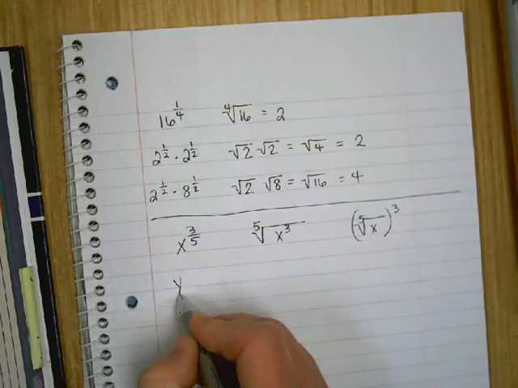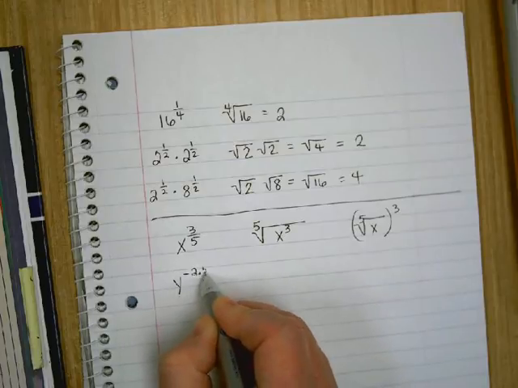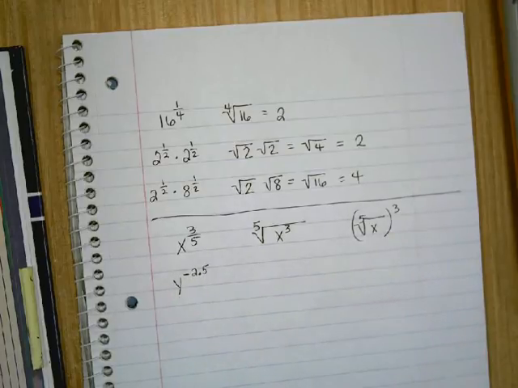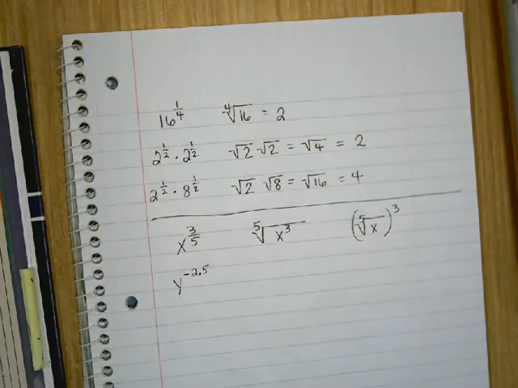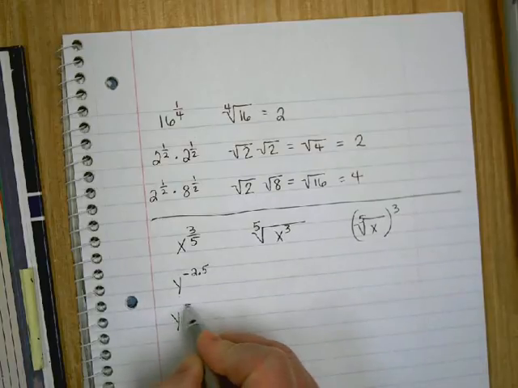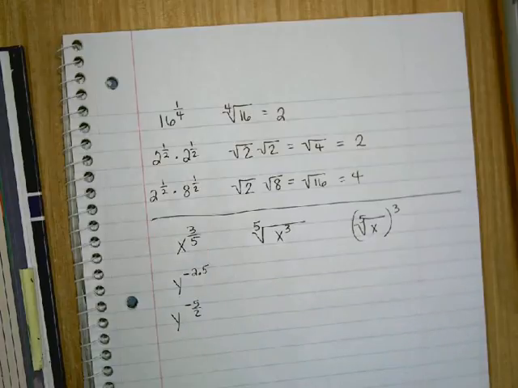Y to the negative 2.5 power. You have to write 2.5 as a fraction so that you can have a number in the corner of your square root and a number as a power. So what does 2.5 look like as a fraction? Negative 5 over 2. So this is y to the negative 5 over 2. Now what about that negative exponent? The negative part of the exponent tells me that that whole piece needs to be moved to the other part of the fraction.